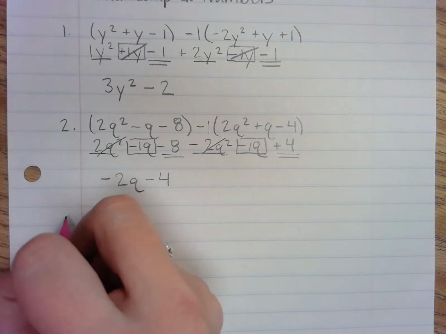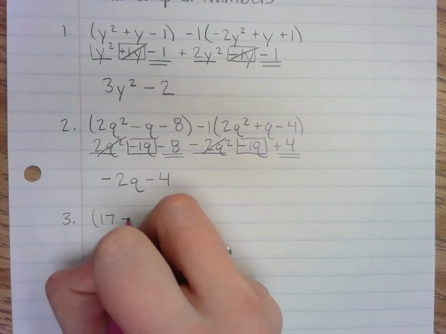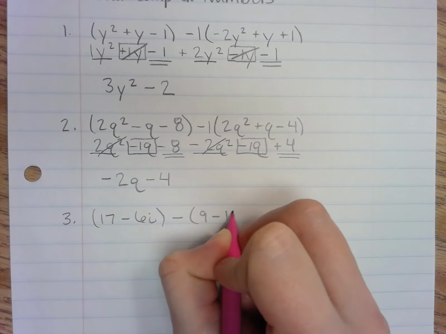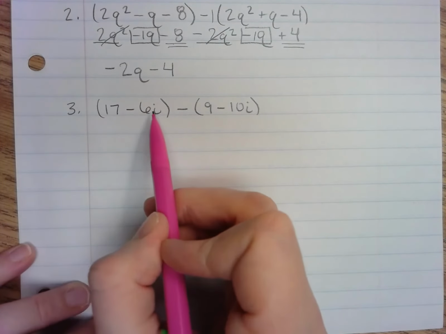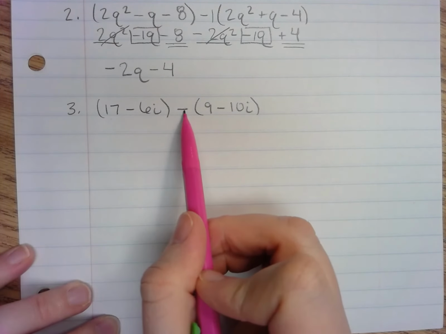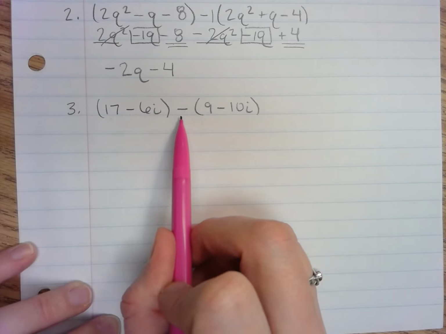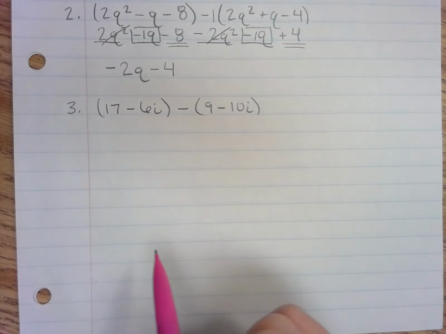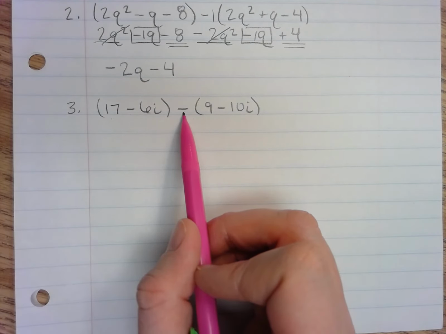Let's look at one more subtracting, number 3. We have 17 minus 6i that we're going to subtract with 9 minus 10i. These are complex numbers, remember a plus bi form, and we are subtracting. Even though this is a binomial and another binomial, notice the sign in between. Some students see binomials and automatically think you multiply, but look at the symbol between those binomials, and it clearly says that we should be subtracting them.